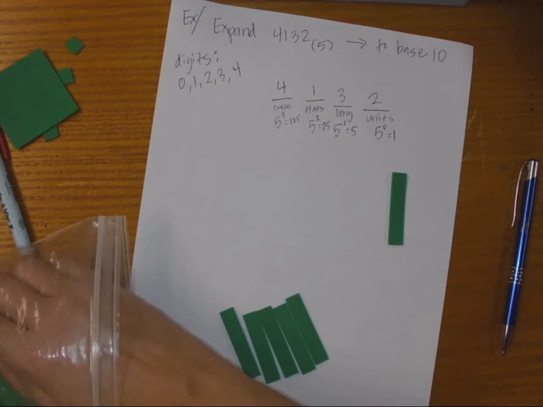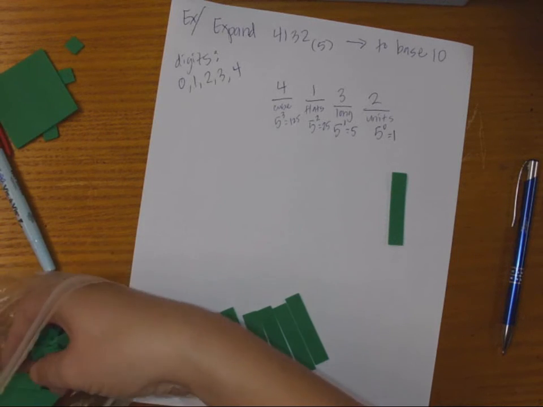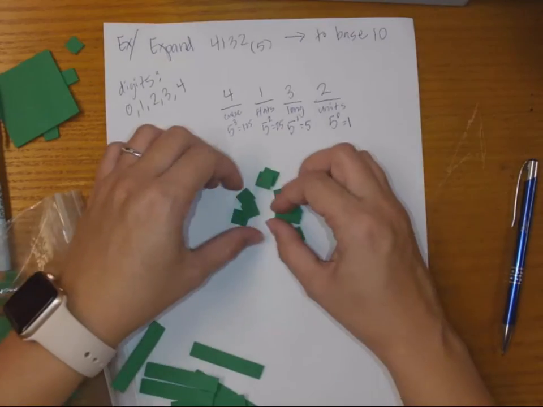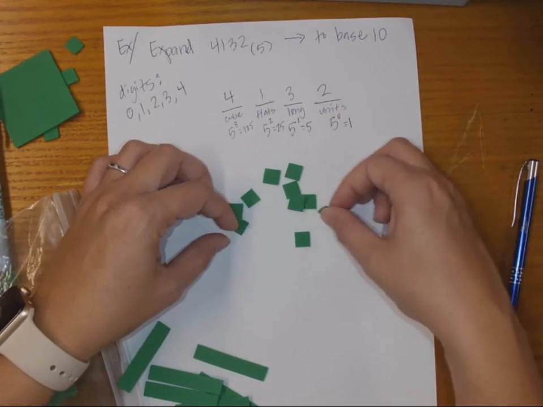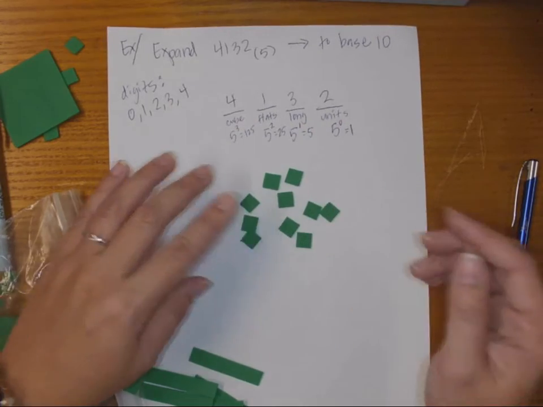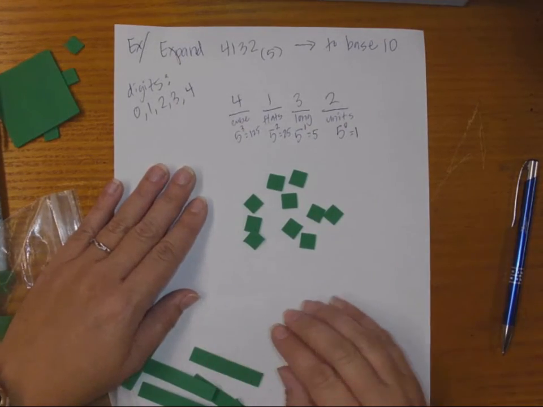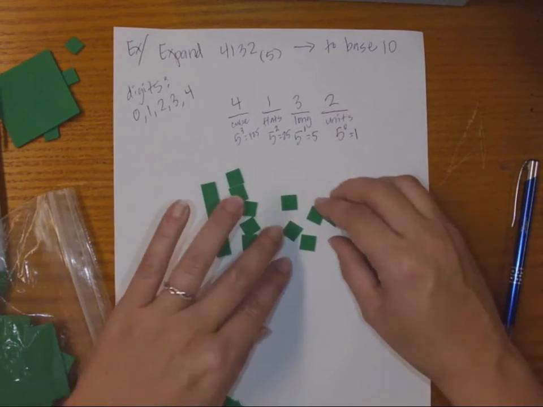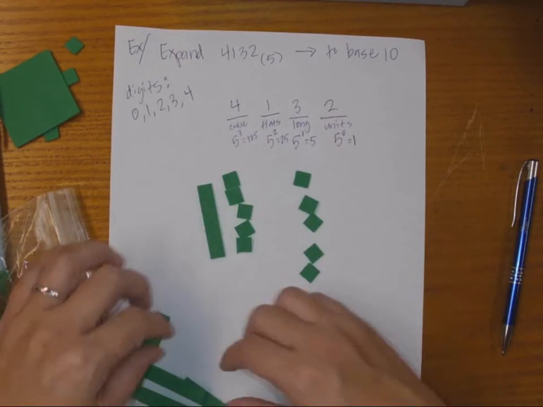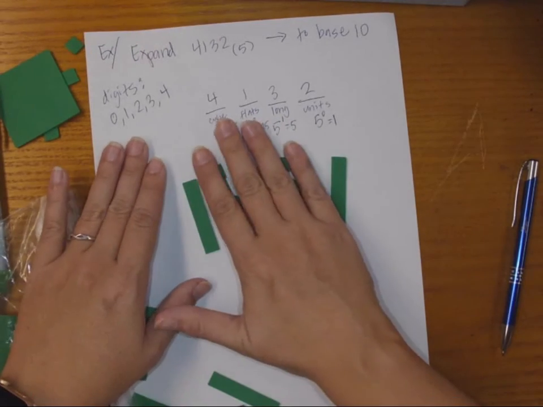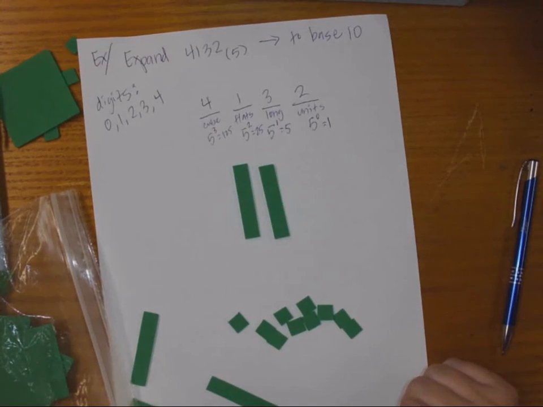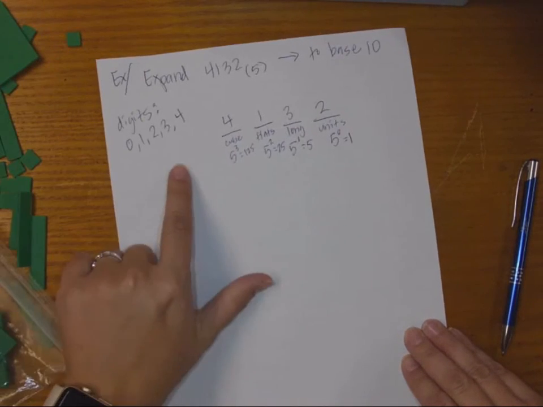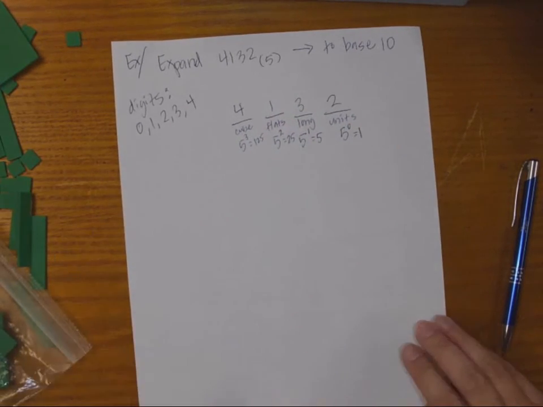I can do another example if I need to. If I had units, let's count how many units this is. If I had 1, 2, 3, 4, 5, 6, 7, 8, 9, 10 units. In base 5, I wouldn't leave it as 10 units. I would actually group 5 units together here to make a long, and another 5 units here together to make another long. So actually 10 units in base 5 is 2 longs. Okay, I hope that's helpful in understanding why my digits can only be 0 through 4.